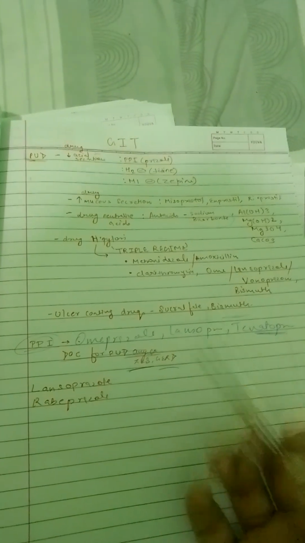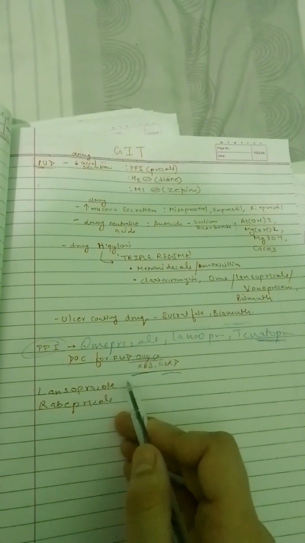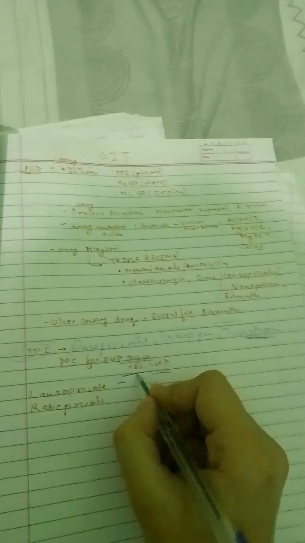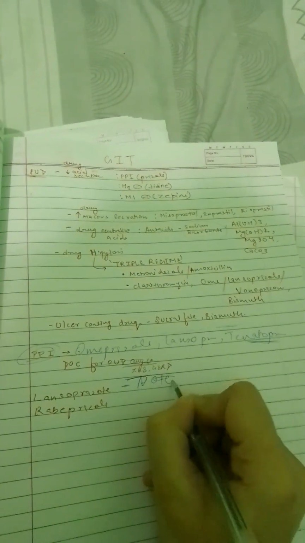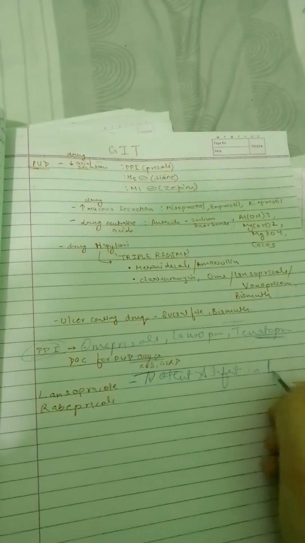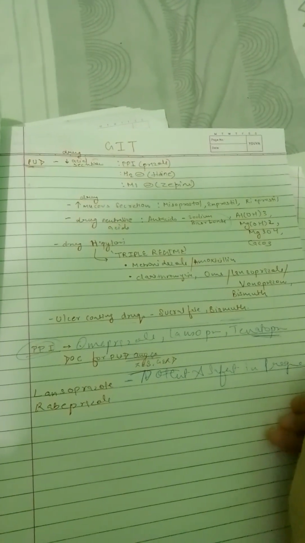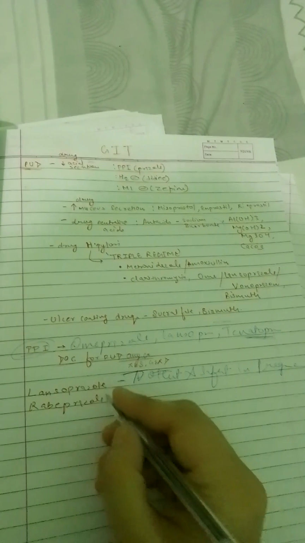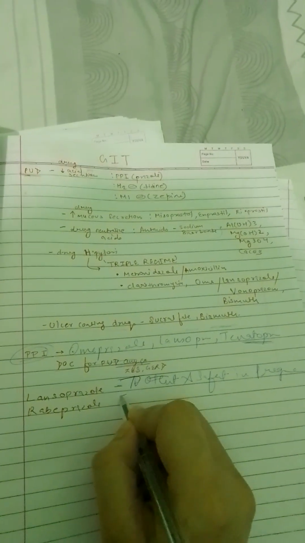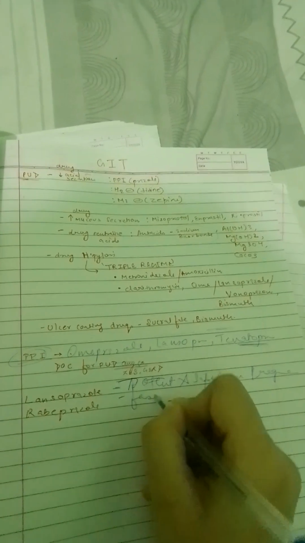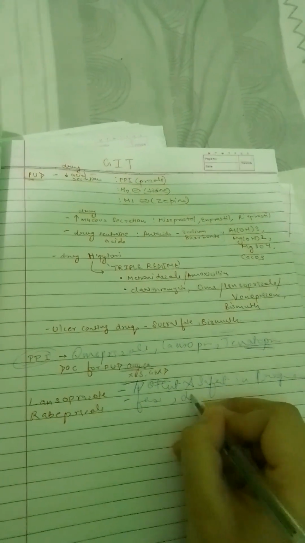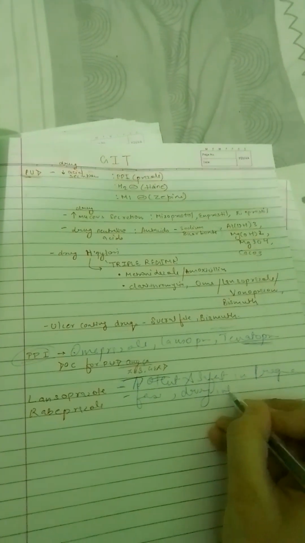Then comes lansoprazole. Basically this lansoprazole is the most potent as well as the safest in pregnancy. Yes, lansoprazole is most potent and safest in pregnancy. Then comes another drug, rabeprazole, which is fastest. Plus it has the least drug interaction, very least drug interaction.